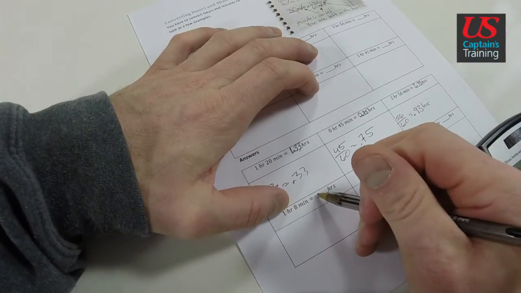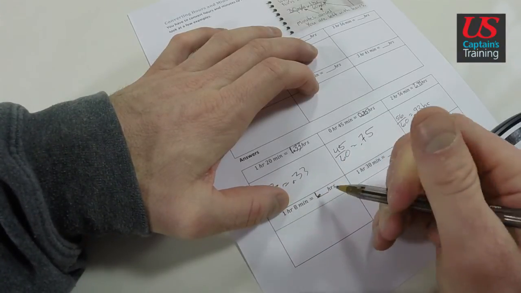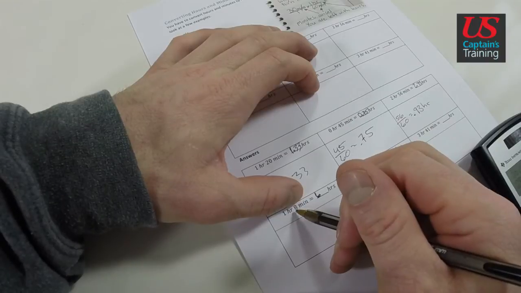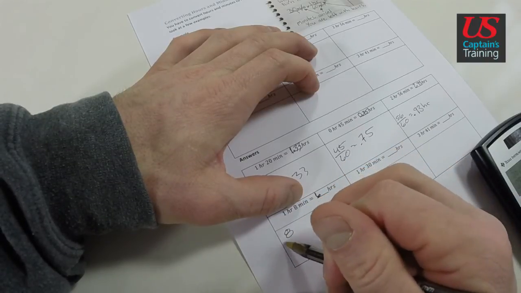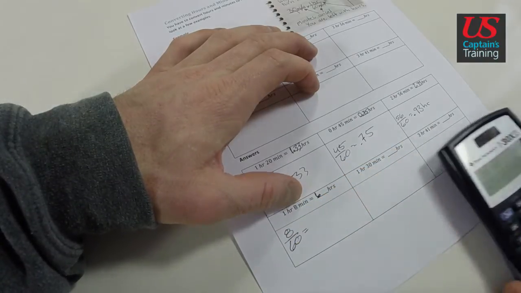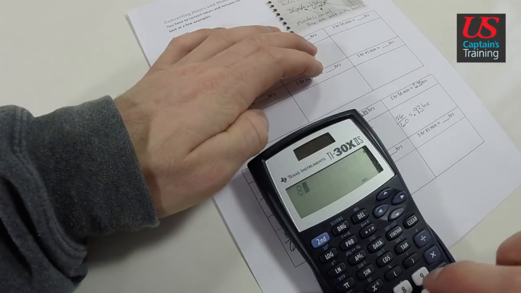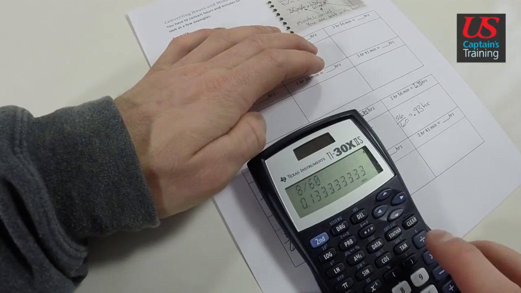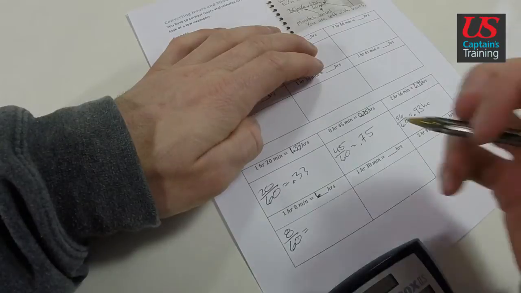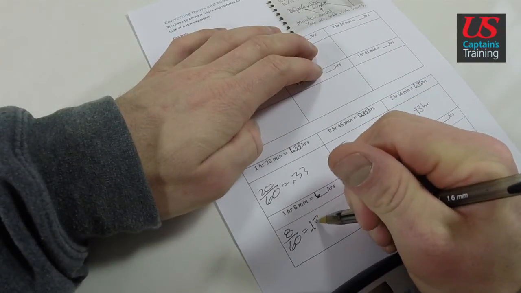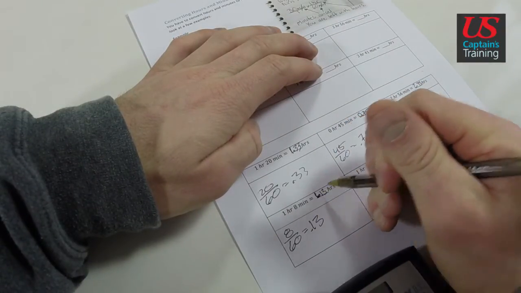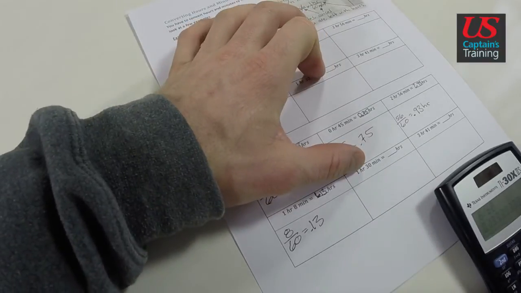So 1 hour. Good, we have that. 1 point, how many hours? 8 minutes is how many hours? 8 divided by 60 equals, clear, 8 divided by 60 equals 0.13. So 1.13 hours.